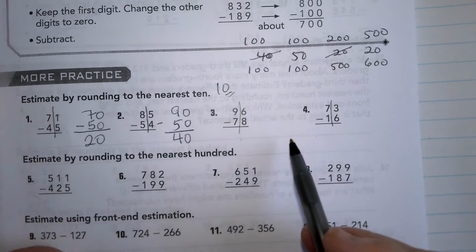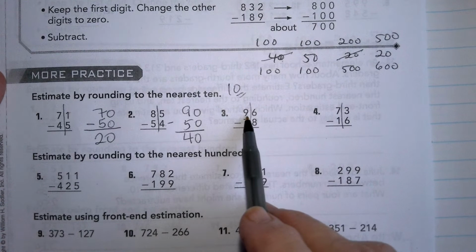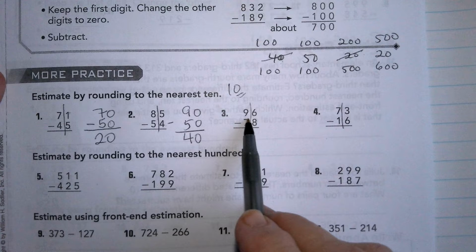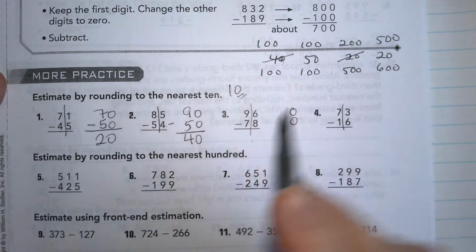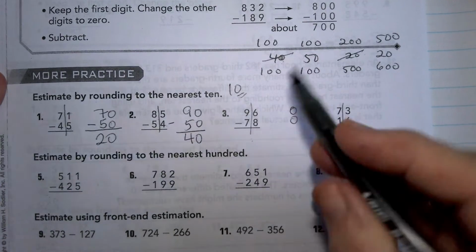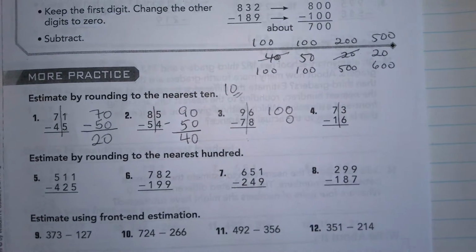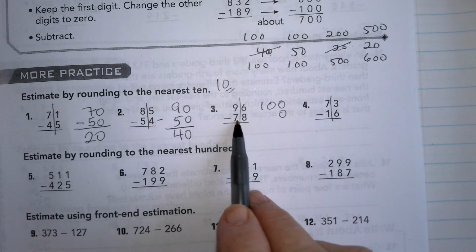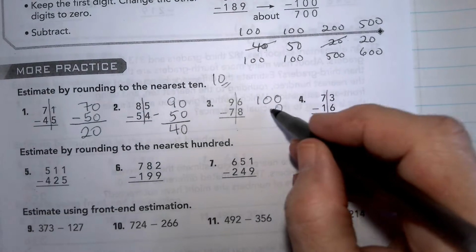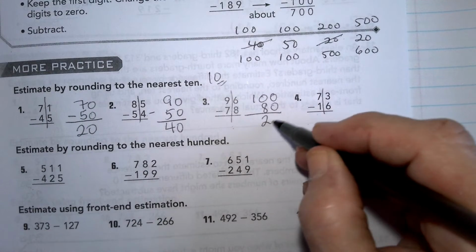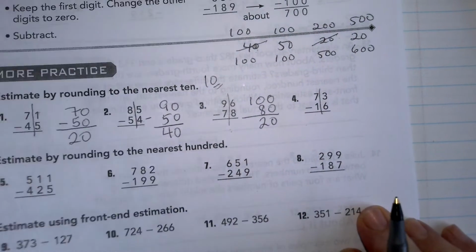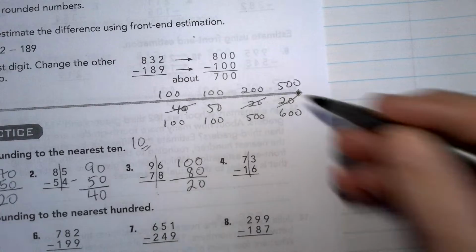Okay, now this one's a little tricky. Look at this one. Is it closer to 90? What's one number bigger than 9? 10. But again, we're going to have a 0 here. So is it closer to 9 or 10? 10. It's closer to 10, which brings it to be 100. Then, is this closer to $70 or $80? 80. Can you subtract that in your head? 20. And, is it there? There it is.